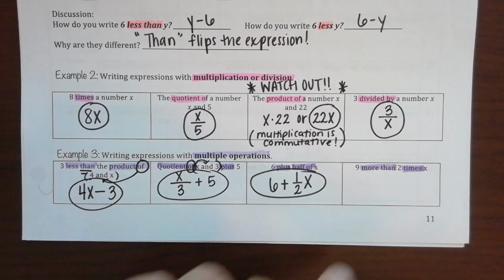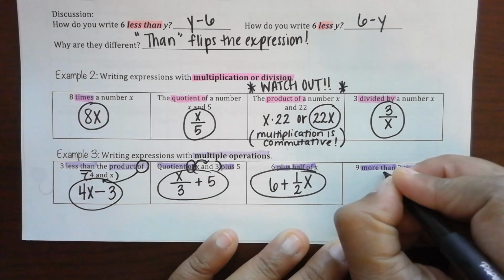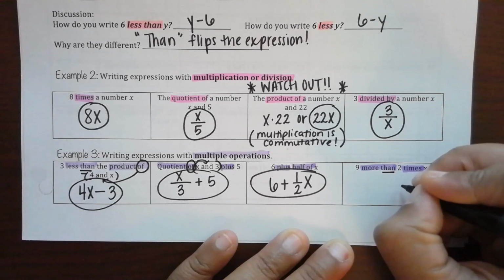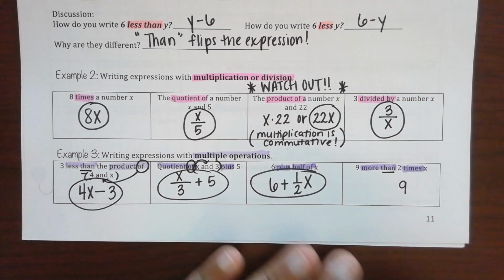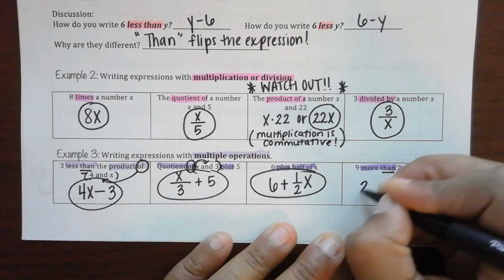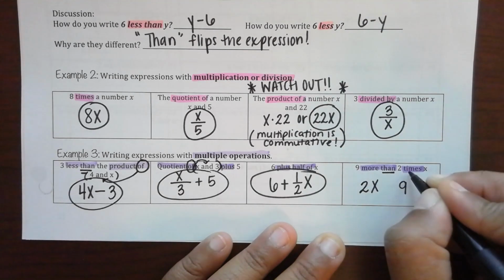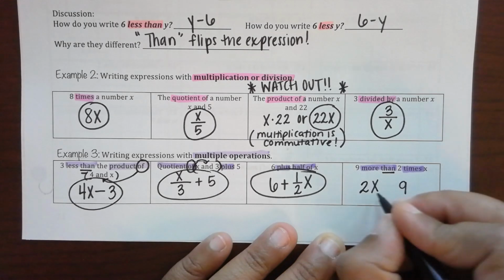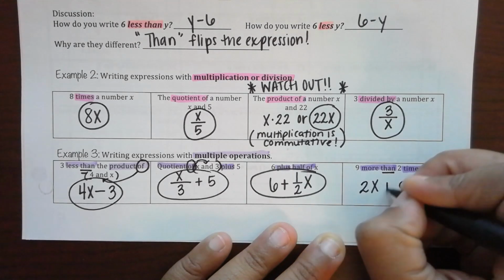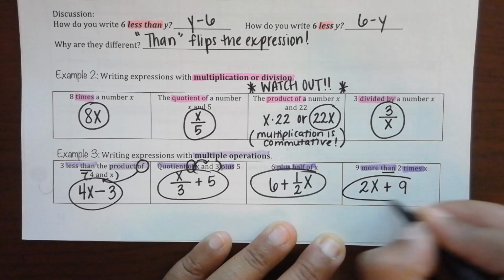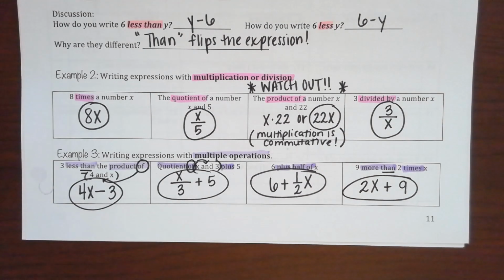So, what's important to make note of here? 9 goes to the back. Why? It says more than, so we know it has to be 9 at the back. So what goes in the front? 2. What goes behind that? X, because it says what word? Times. And then what goes between these two? Plus, because it says more than. Any questions there? Everybody good? Are the translations making sense?